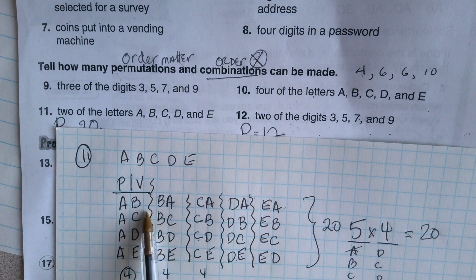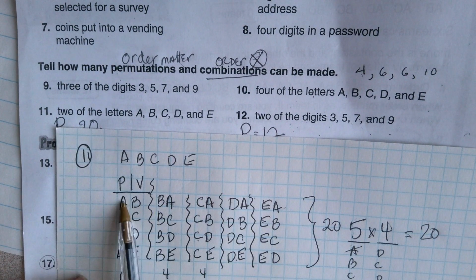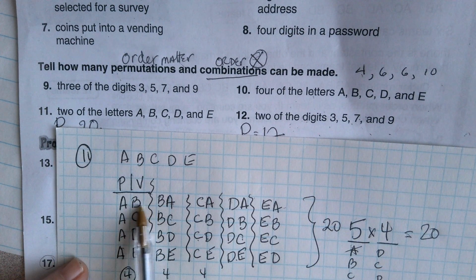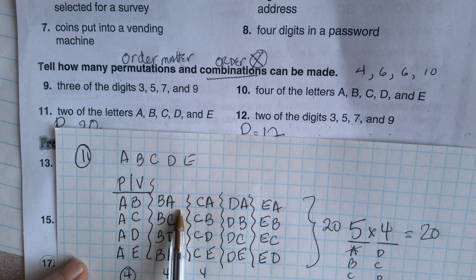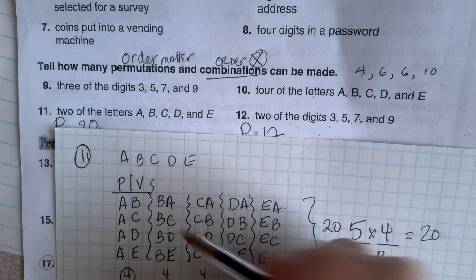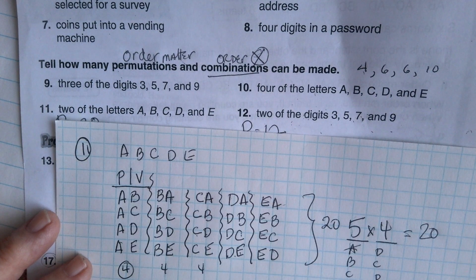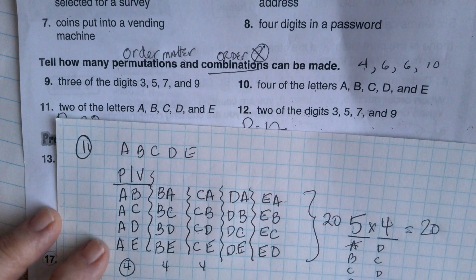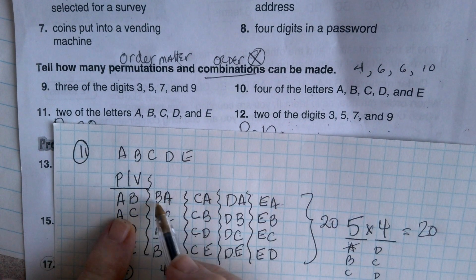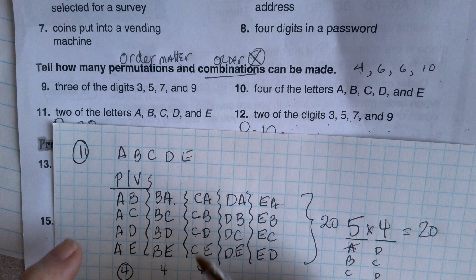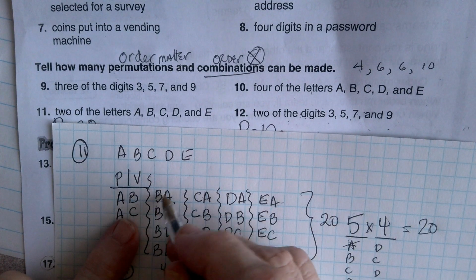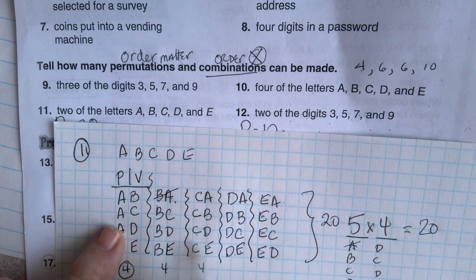2 people are walking to school. Is A walking with B the same thing as B walking with A? So this is where I'm going to cross anything out that's already there. So AB, can I have a BA? On combinations, the order doesn't matter. So it's like 2 people walking to school. Okay.